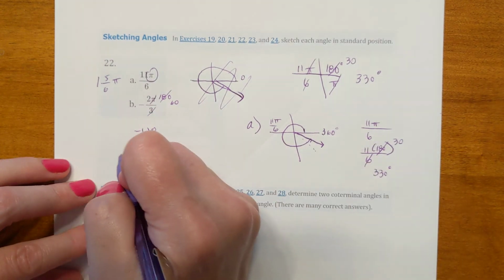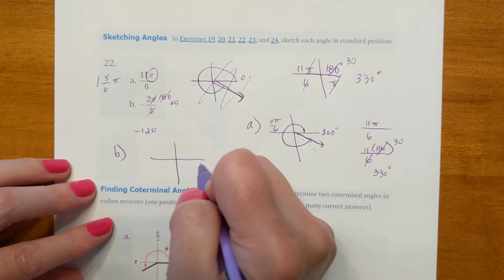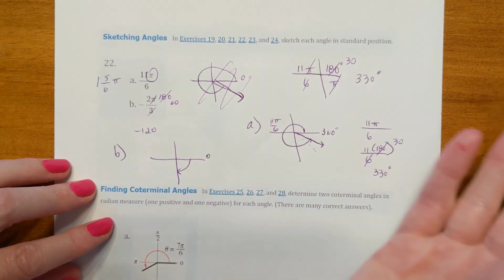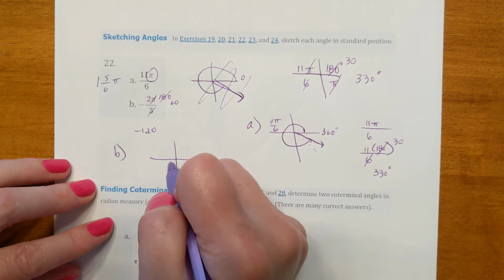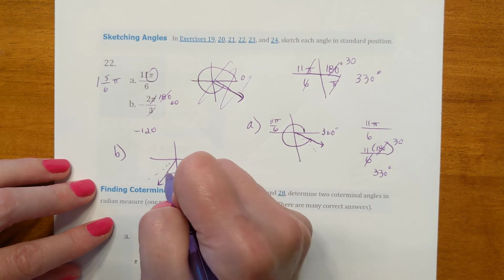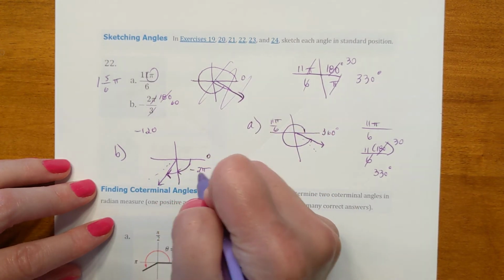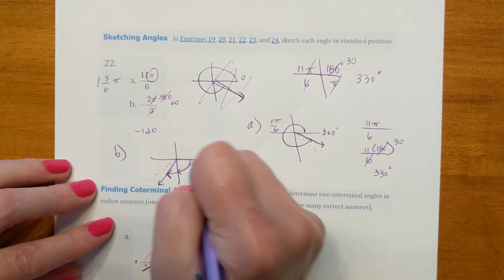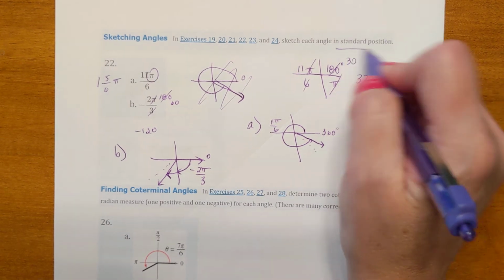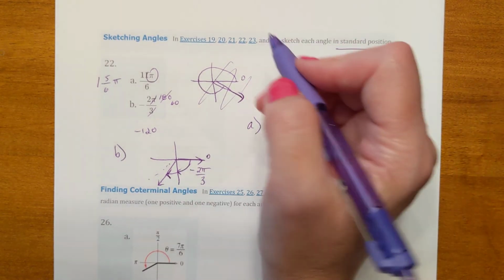So on letter B, we want to draw an angle that is negative 120 degrees. So starting from 0, going backwards, negative 90, and then we need to go 30 more than that. Again, that's 45 degrees, so it's going to be somewhere a little bit less than that. So all the way around to there would be negative 2 pi over 3. That would be a picture of it in standard position, because I said to do it in standard position. So that means that the initial side is the positive x-axis.